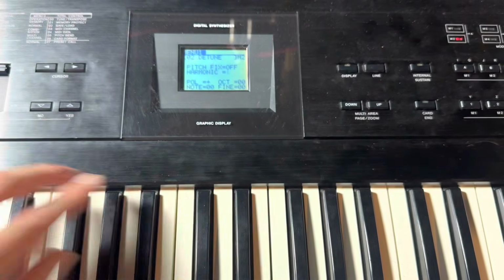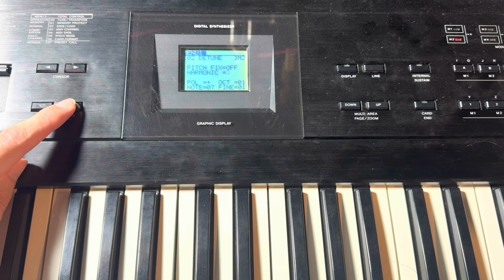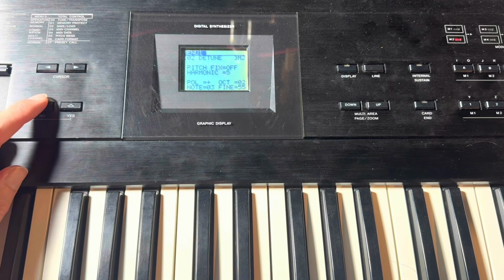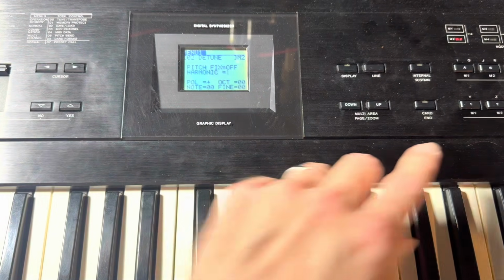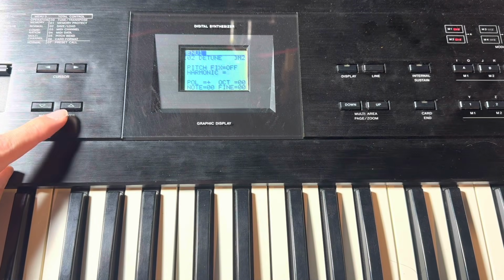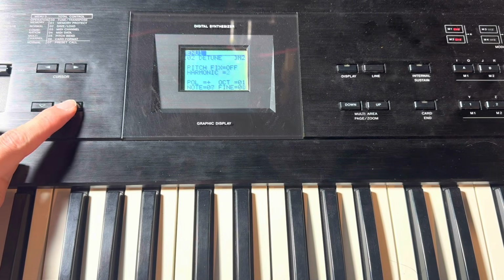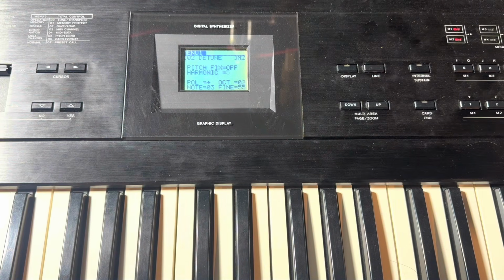Okay, now we do just oscillator 2, which is just a sine wave going up the harmonic series, what you'd expect. And now let's have both. Cool. Let's see what the audio looks like on the computer.